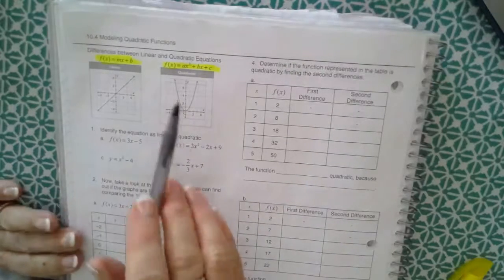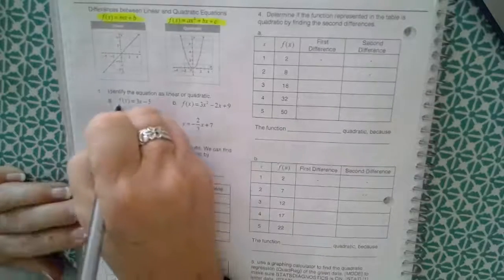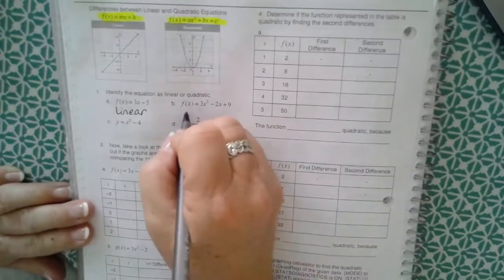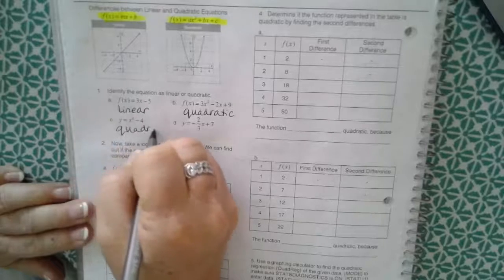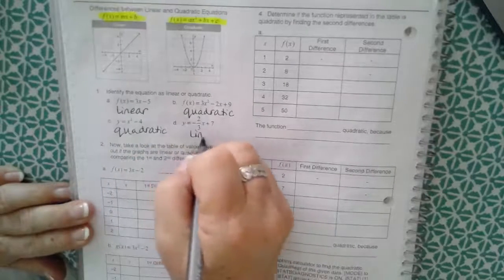Linear, they look like a line. Quadratics, they look like a parabola. So if we go down to these problems below, identify the equation as linear or quadratic. There's no x squared, so this is linear. The next one, for b, there is an x squared, so this is quadratic. Next one, there's an x squared, quadratic. Next one, there's no x squared, so this is linear.